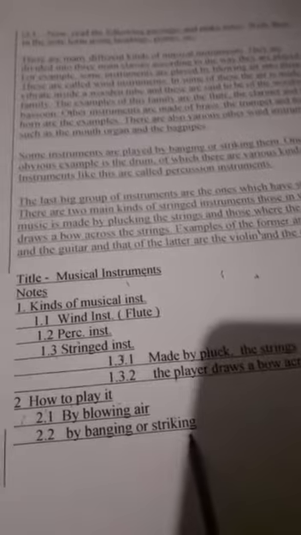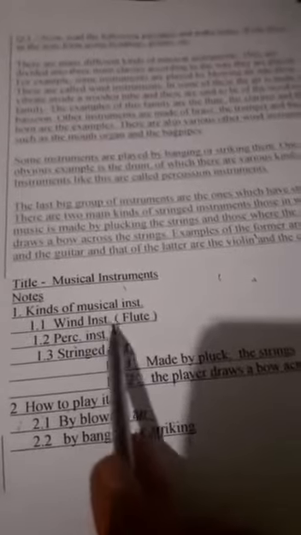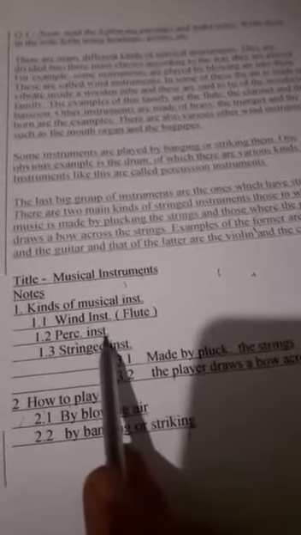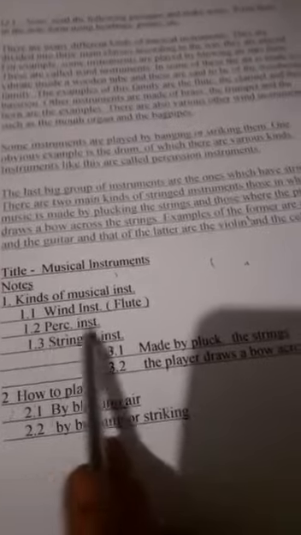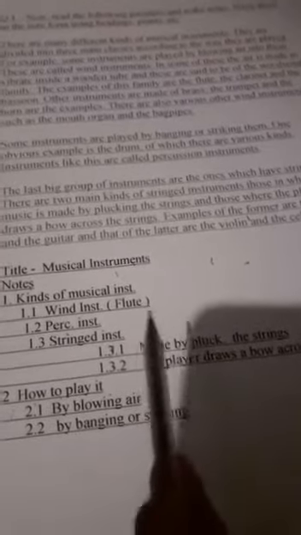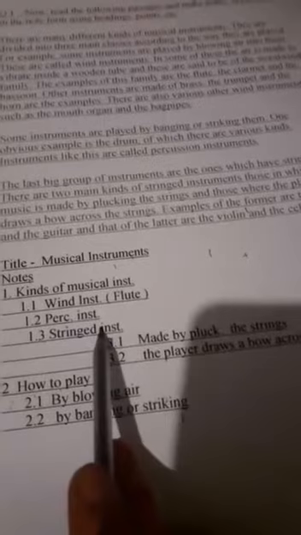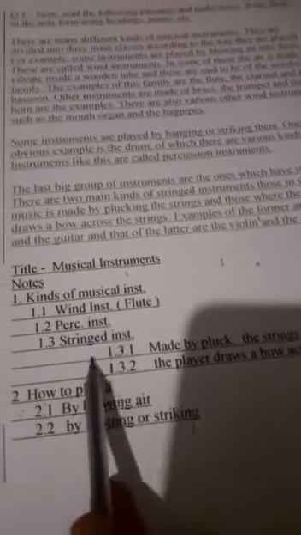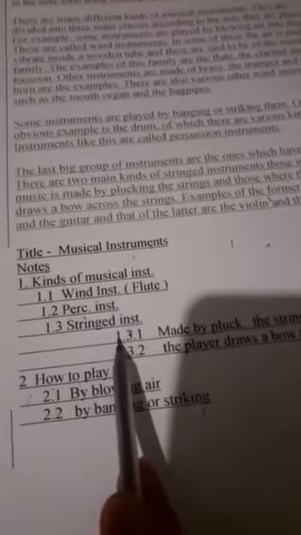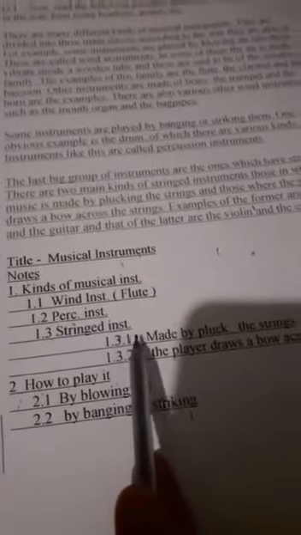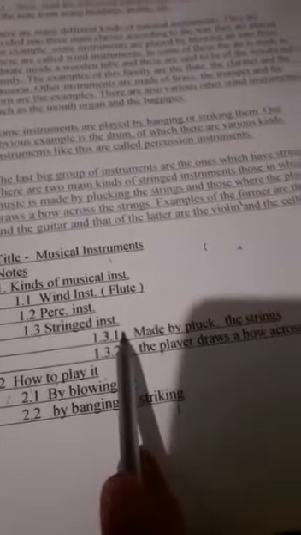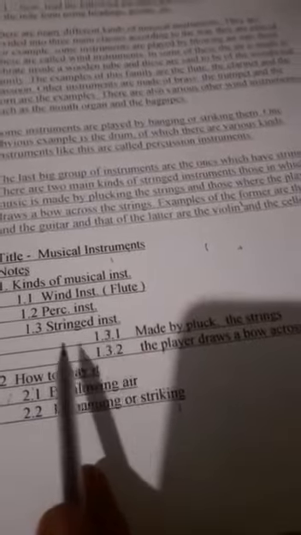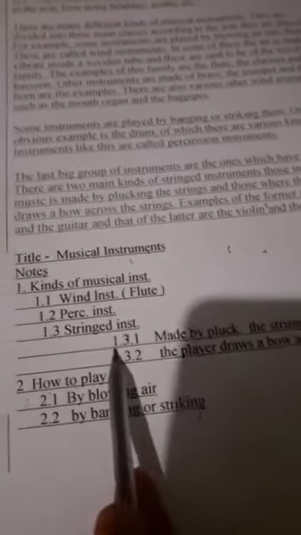Have you noticed one thing? These notes are not written in complete sentences. They are written very briefly. One important part of note making is that there should not be complete sentences. The things are to be written in brief. Clear?